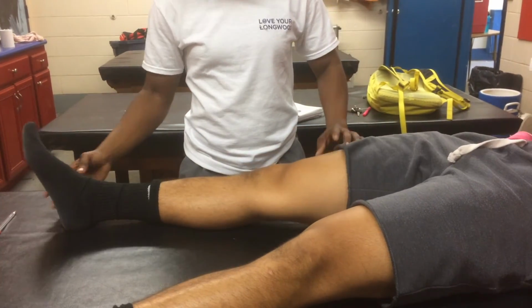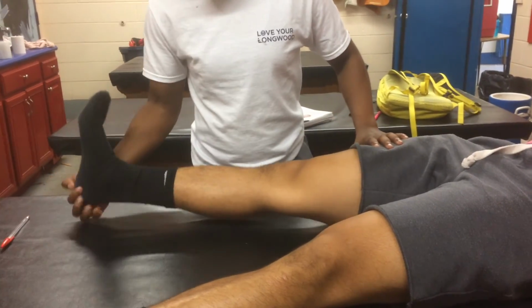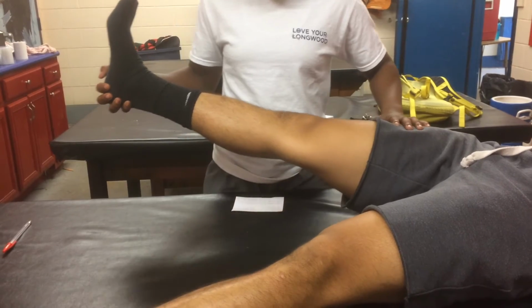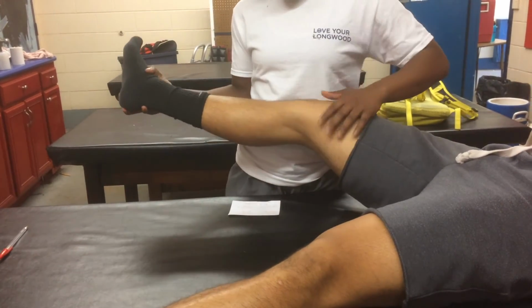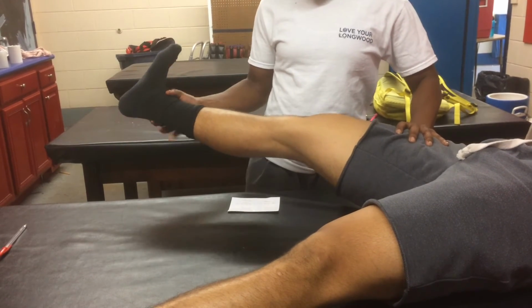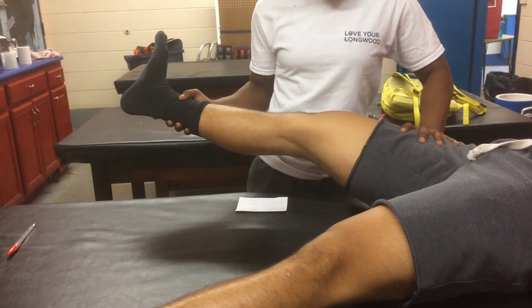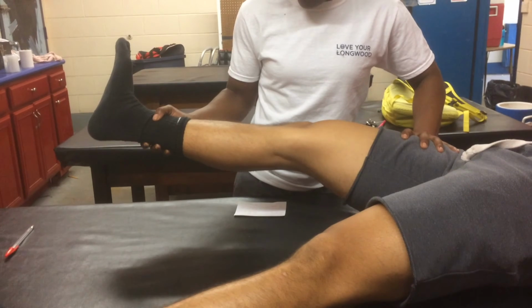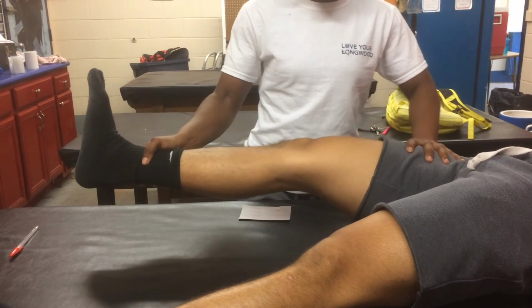And then I'm going to test your iliopsoas. I'm going to ask you to raise your leg, and then abduct it, and then externally rotate it. Alright, I'm going to need you to hold this position right here. Ready, go. 1, 2, 3, 4, 5. Alright, that's it.